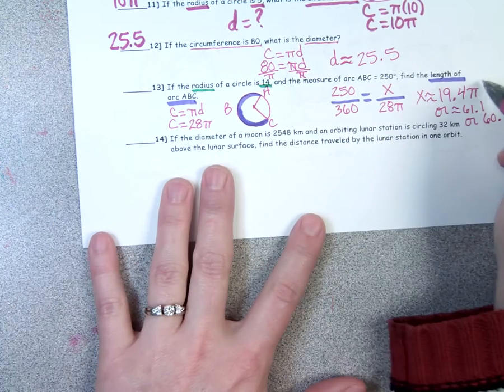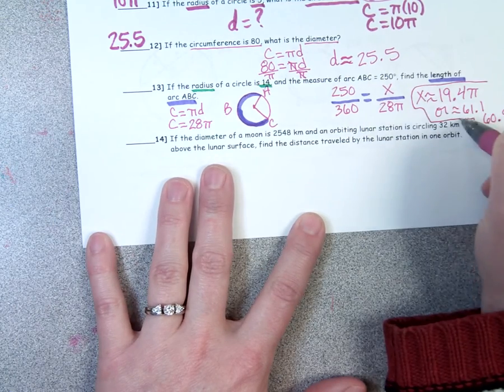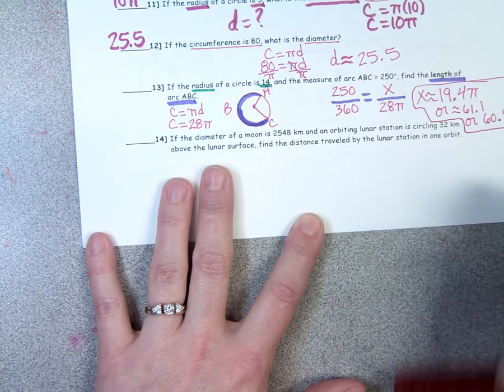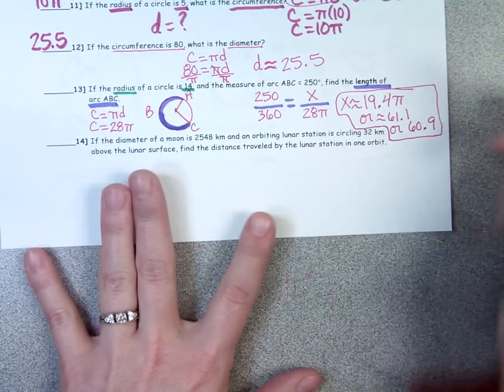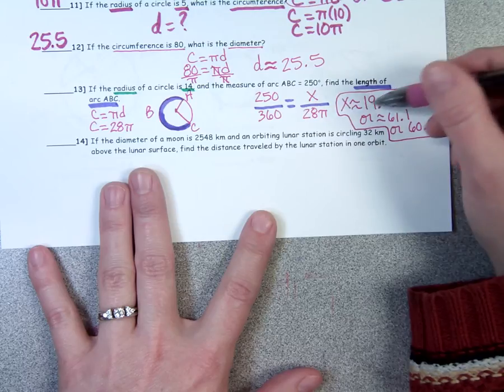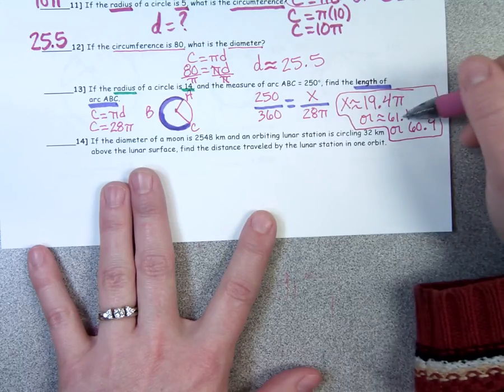Okay, so I'm just going to box this up over here. One of those three answers is correct. The 19.4 pi, that's the most exact answer you could give. These two are rounded.